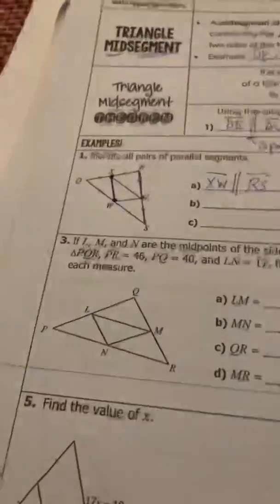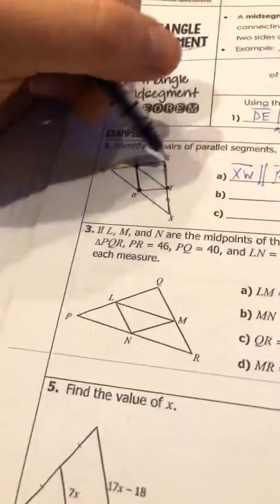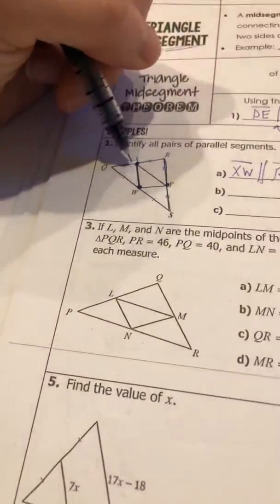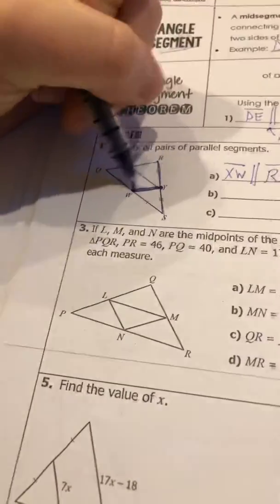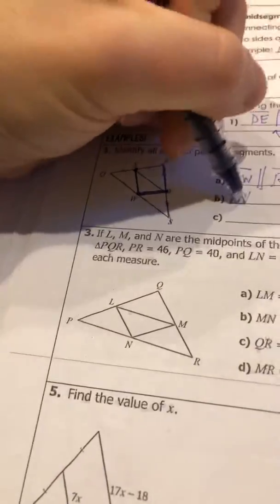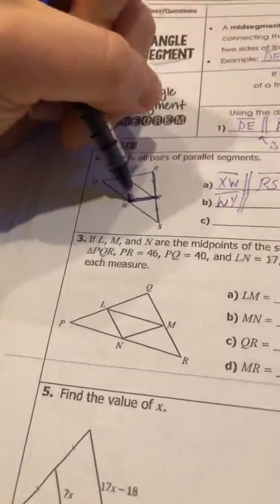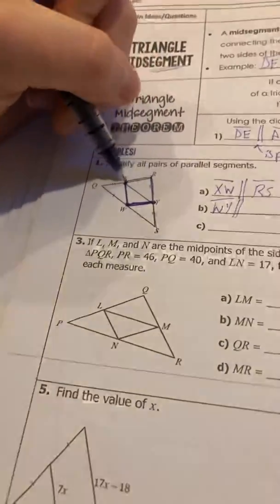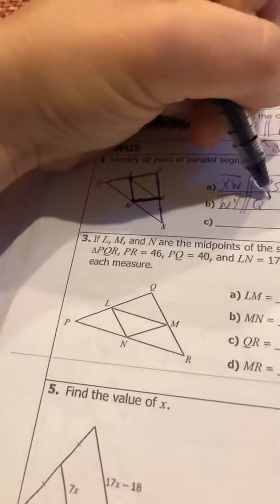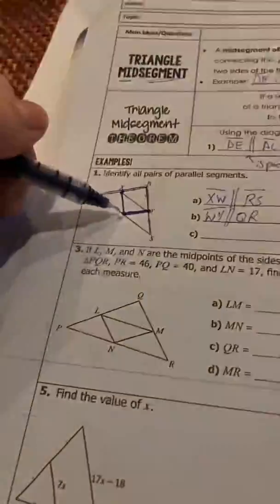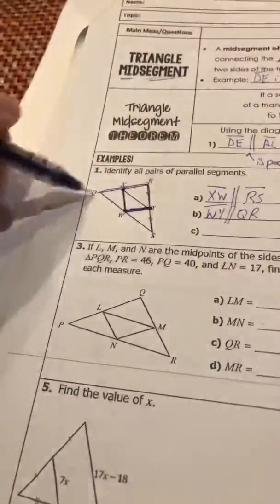RS. Okay, now I'm gonna do the top one. Actually, let's do this one. WY is parallel, so something having the same slope would be this one, to QR. Notice I started left to right, WY, QR, when I wrote that.